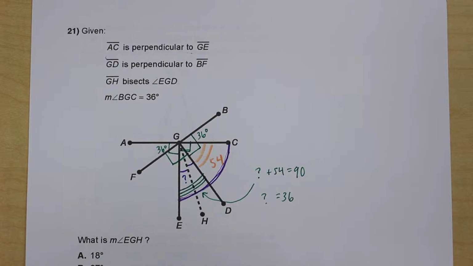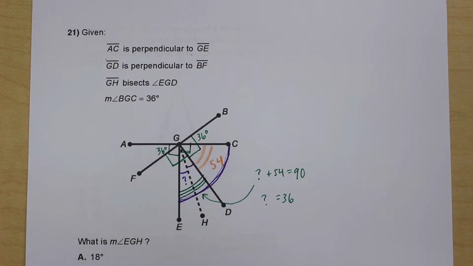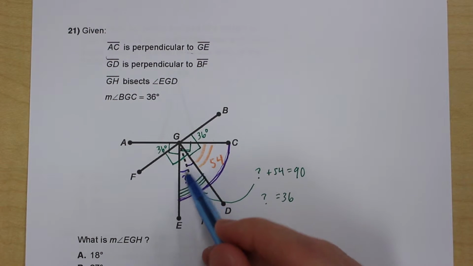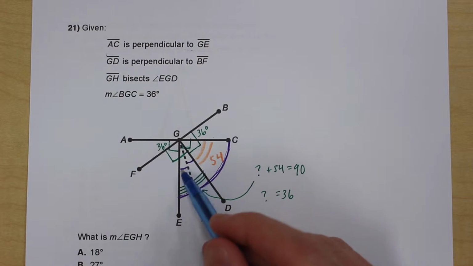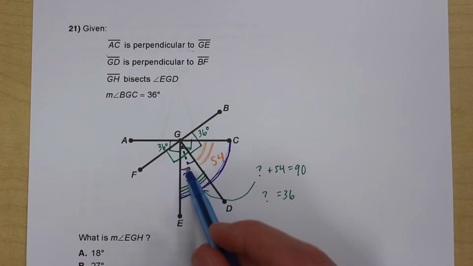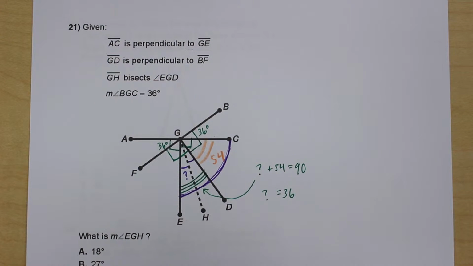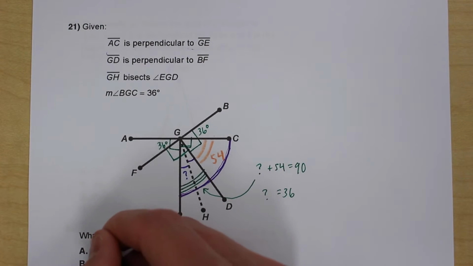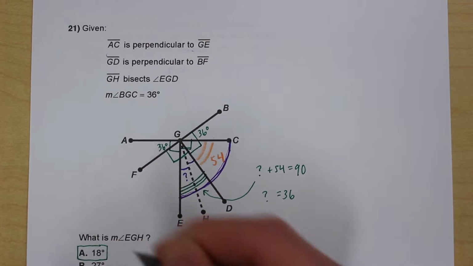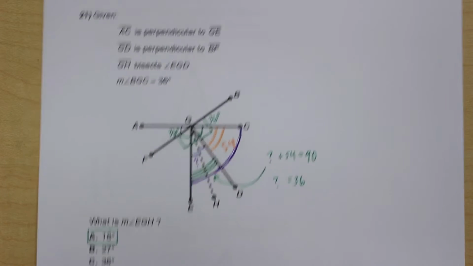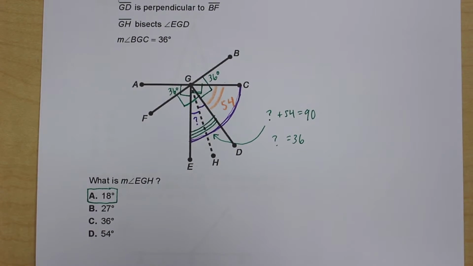And since these two angles are congruent because GH is a bisector of the angle here, then if they're 36 together, they must each be 18. They want to know what EGH was, so yeah, we'll say 18 on that one. All right, so that's 21.